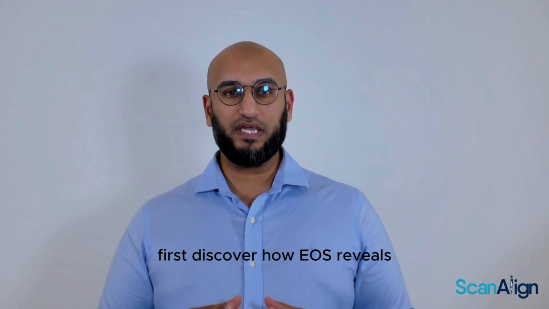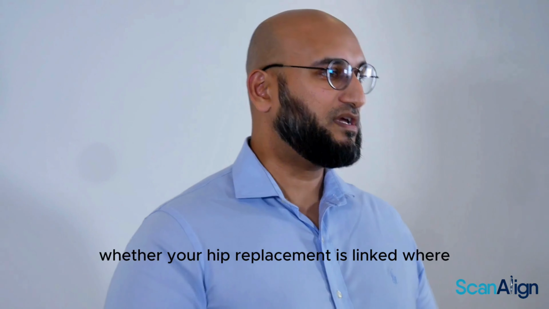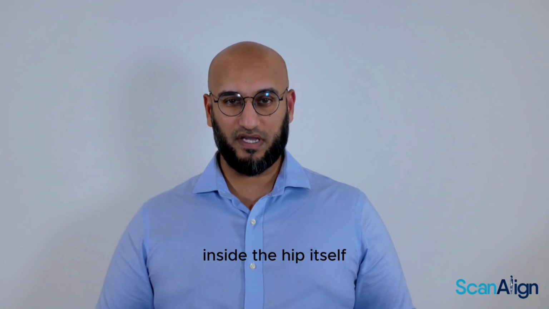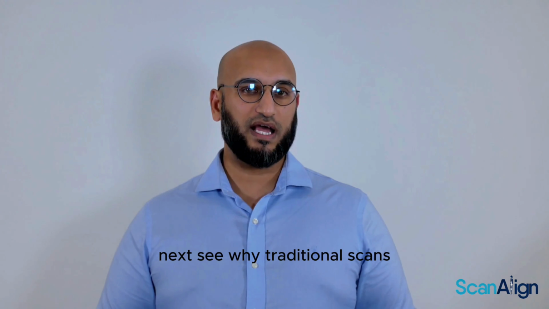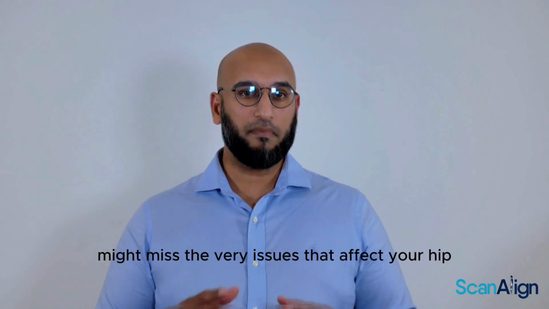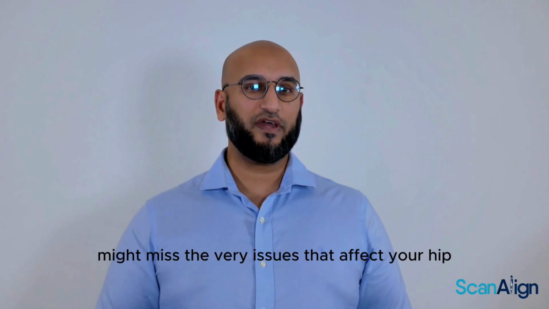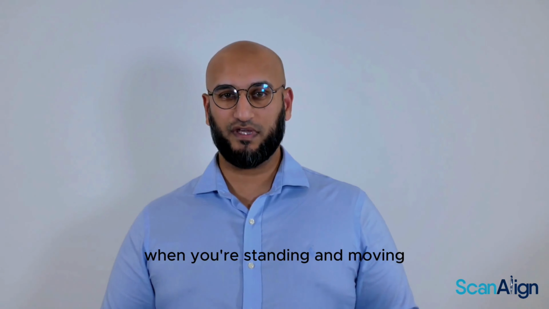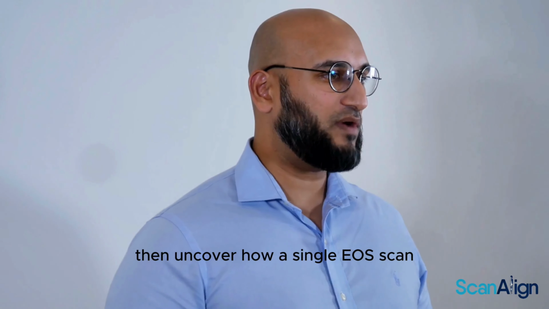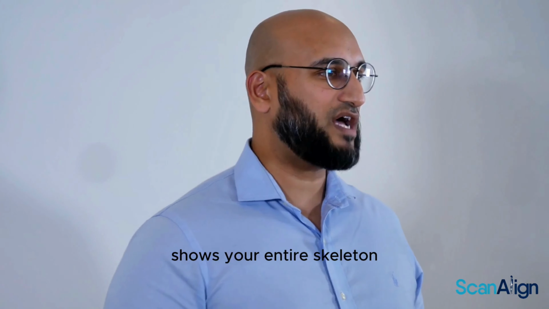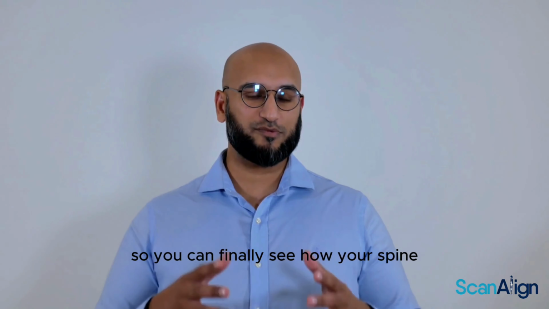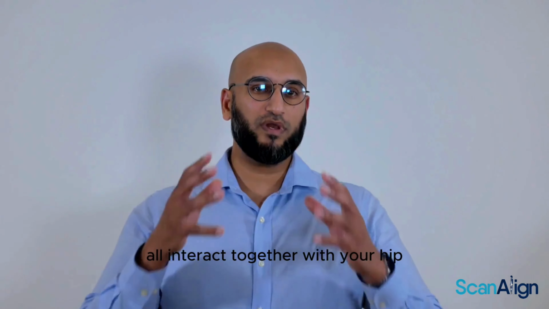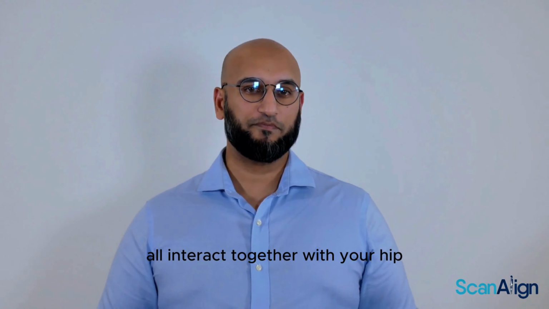First, discover how EOS reveals whether your hip problem is inside the hip itself, or if a misalignment elsewhere is adding to the strain. Next, see why traditional scans, often done lying down, might miss the very issues that affect your hip when you're standing and moving. Then, uncover how a single EOS scan shows your entire skeleton, standing and weight bearing, so you can finally see how your spine, pelvis and knees all interact together with your hip.